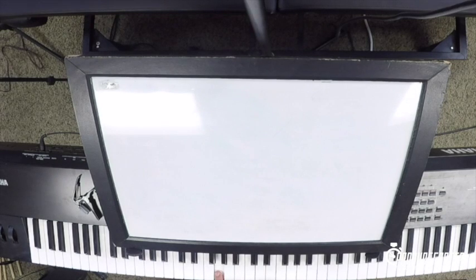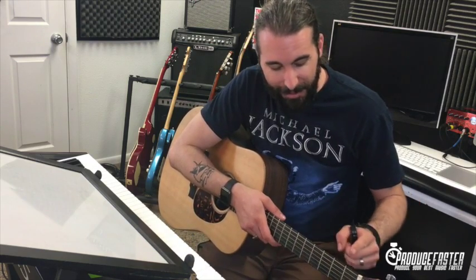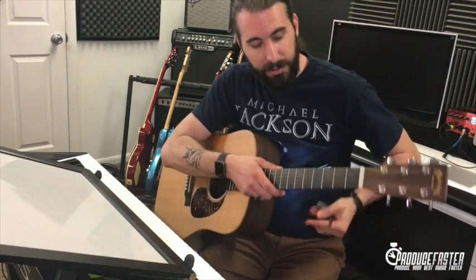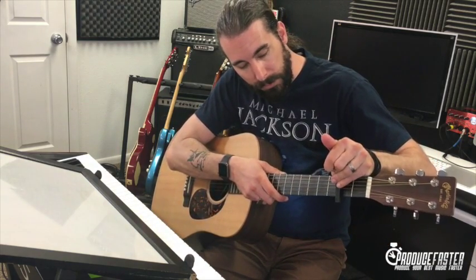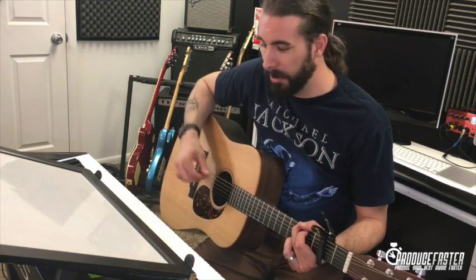This is G. Let's count how many notes there are from G to A. 1, 2. Okay, so that means I'm going to place the capo 1, 2 notes up. Boom. Now, when I'm playing a G, I'm playing an A, really.